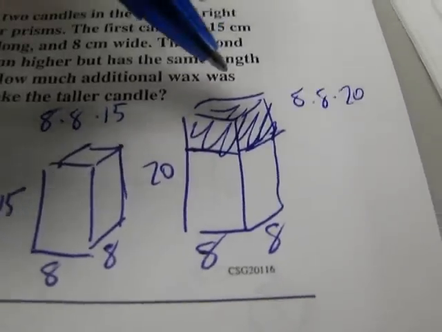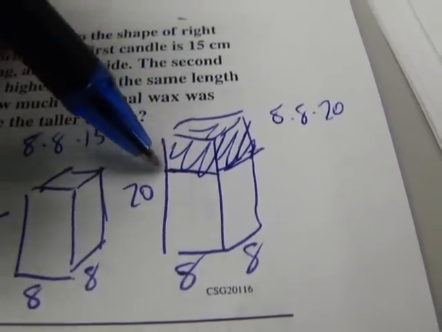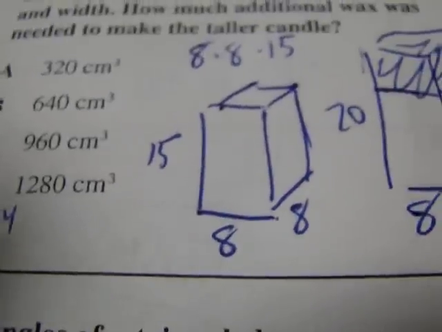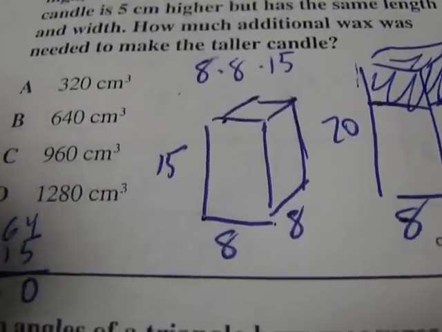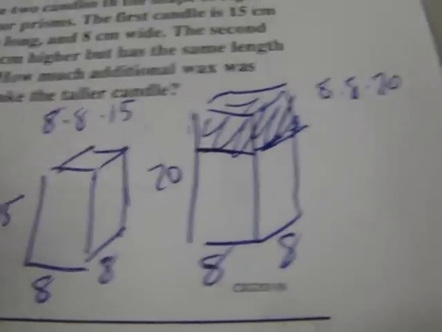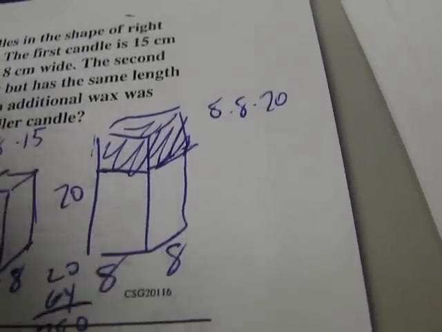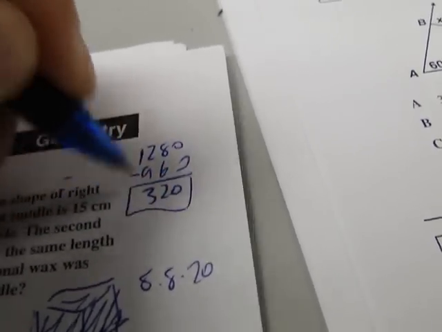Clearly, the other way we can do it is just do this part. So that would be 8 times 8 times the difference, which is 5. Anyway, let's do it this way first. It's 64 times 15, which is 960, and this one is 64 times 20, which is 1,280. So 1,280 minus 960 is 320. So that's the answer.